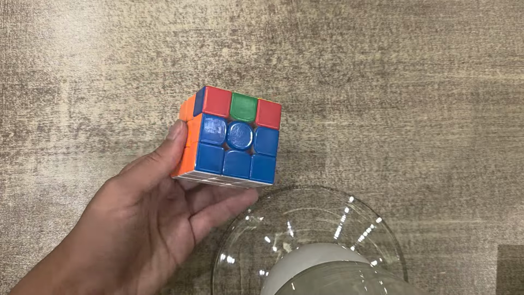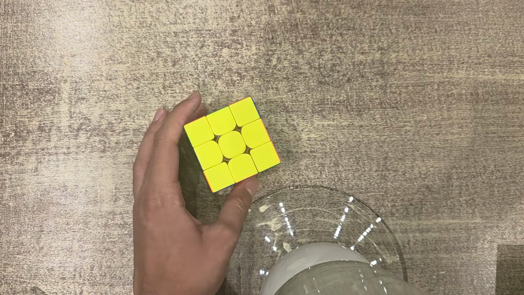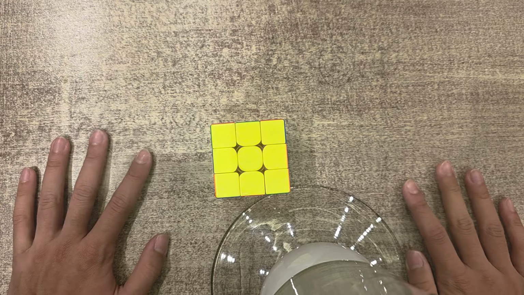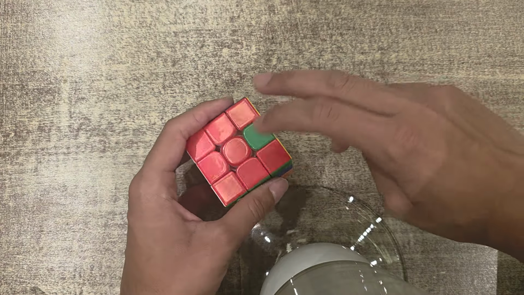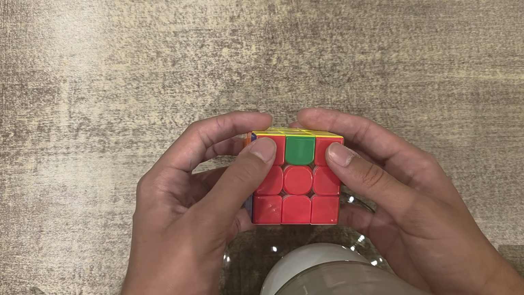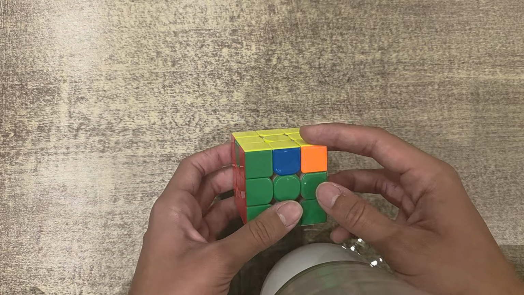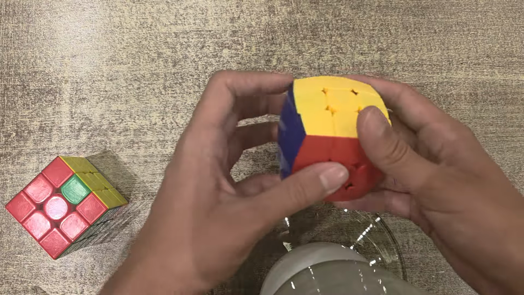So bringing the solving cube, which we're going to solve on, we're going to search for the pair of matching corners, which you call headlights. And these are headlights right over here, as we can see. This is a headlight, and we're gonna keep it on our left side. Okay, yellow on top, headlights on the left side.